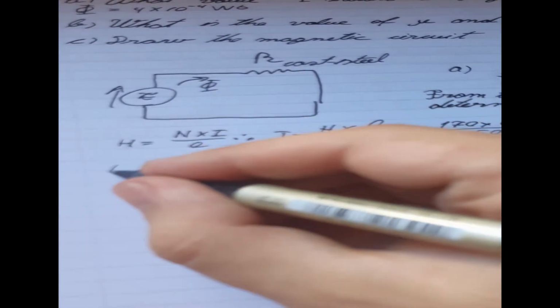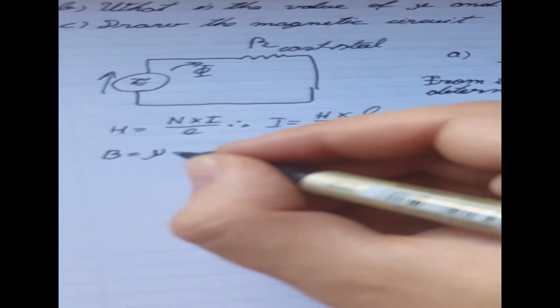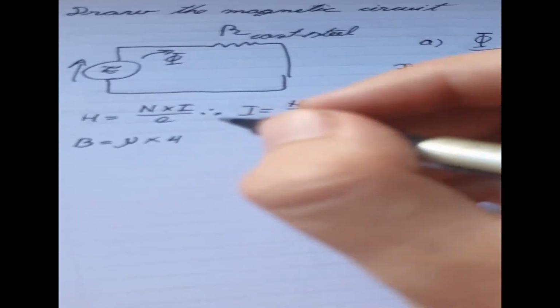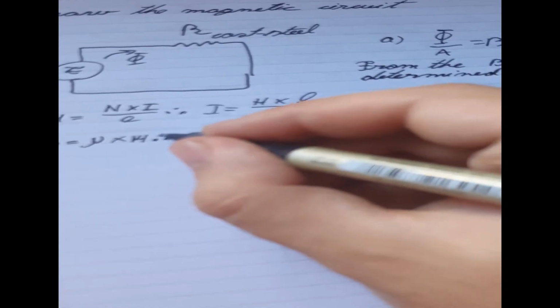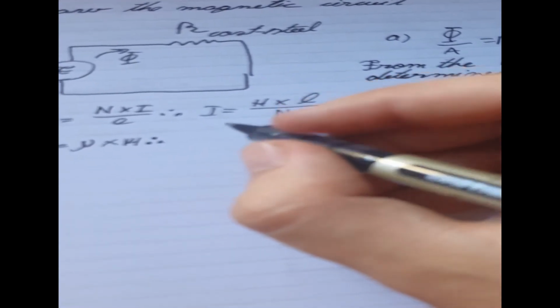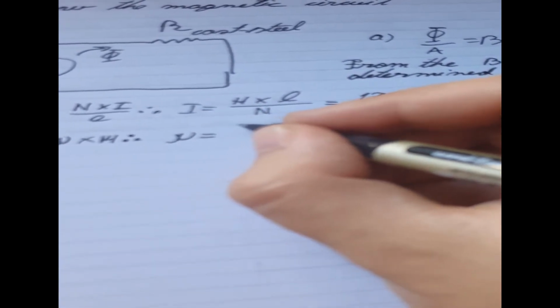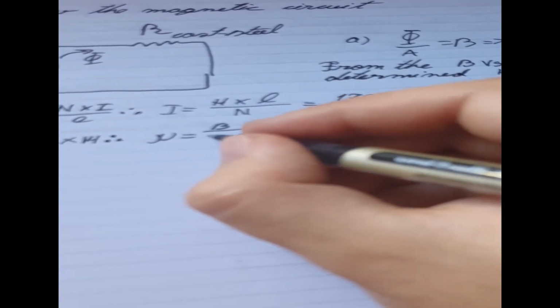So we can rewrite that one as B is equal to mu, the permeability, multiplied by H, and we rewrite this as permeability is equal to Teslas divided by H, which is the magnetic force. There you go.